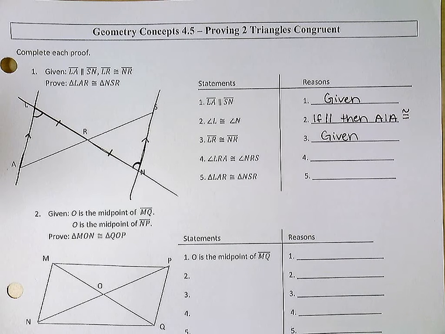So the next part here, okay, I can't really use that those two segments are congruent, right? I just had to label in my picture. Next, what I want to do is look to see if I have any freebies in my picture. So are there any sides that I could label congruent or angles that I could label congruent just by looking at the picture?